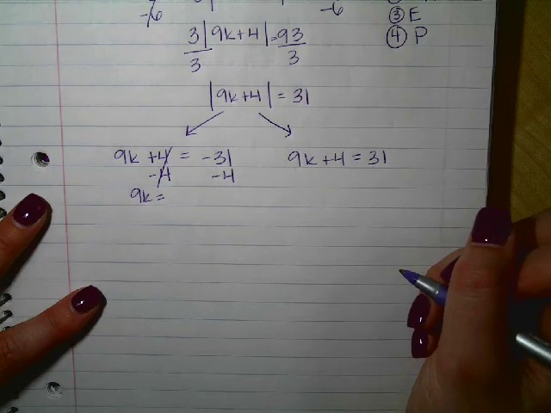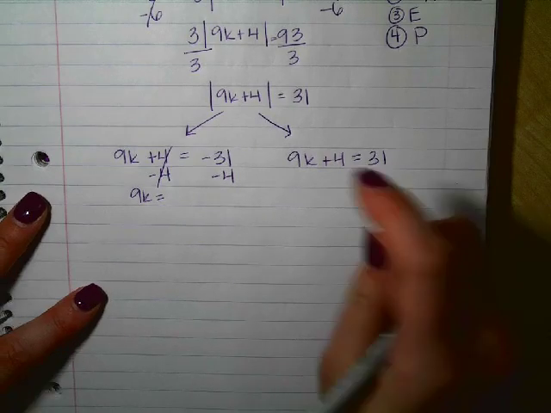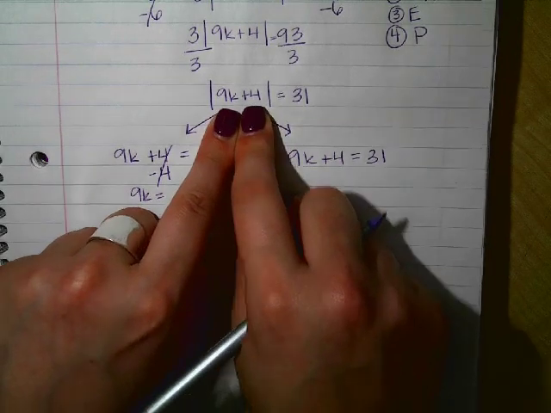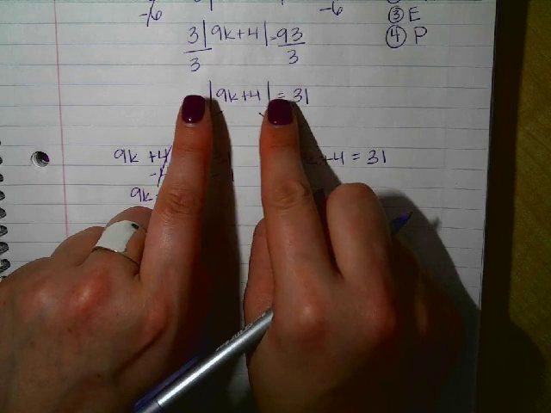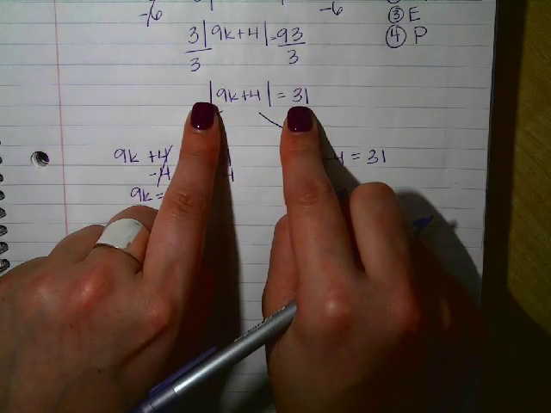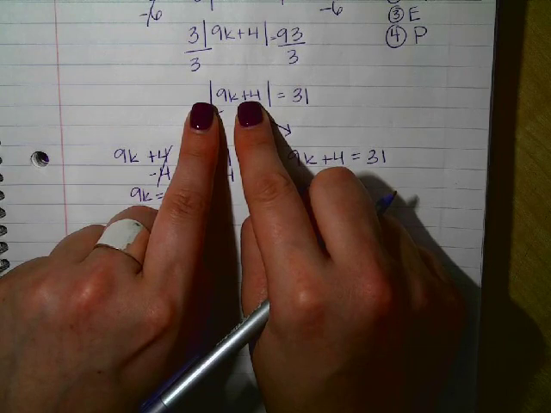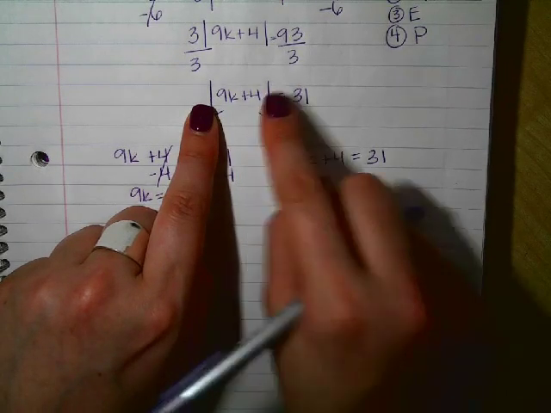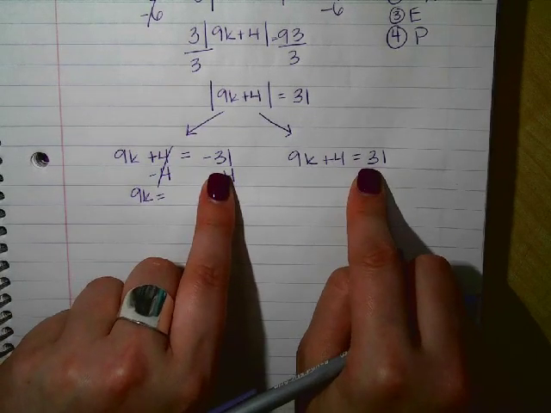Can you explain how you got to the 9k plus 4 equals 31? It's just whatever's inside the absolute value sign. It could have equaled positive 31, and then when you took the absolute value of it, you got positive 31. Or this stuff all could have equaled negative 31, and then when you took the absolute value of it, it made it positive. And so that's why we do two options, the positive and the negative version. Yeah.